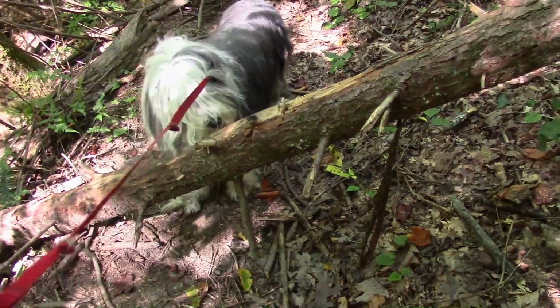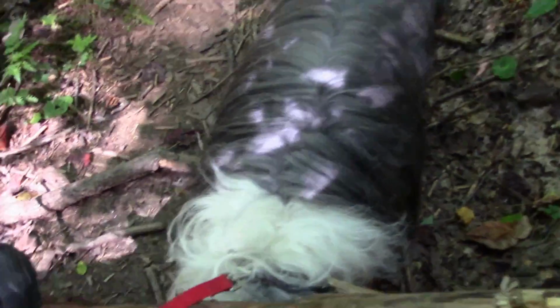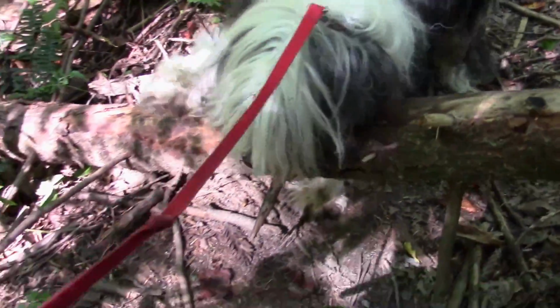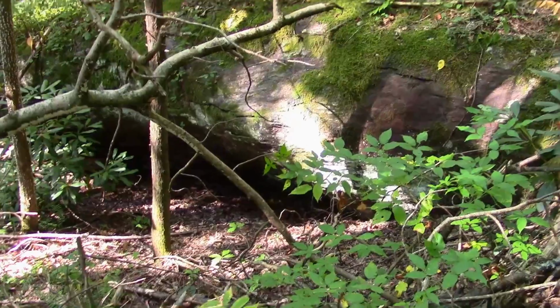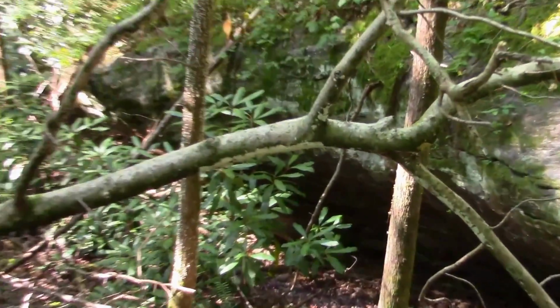Rodney? No, we gotta go the other way. Come on. Up here. Come on. Rodney. Come on, let's go. Come on, you're a bearded collie, let's go. Does that not say Bear Motel all over it or what? That looks like the perfect place to hibernate. That cave.